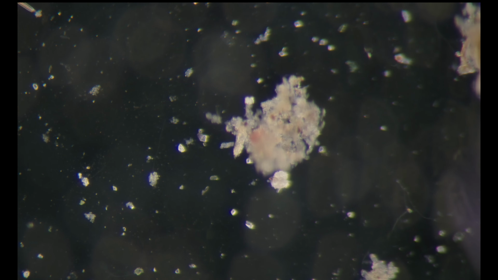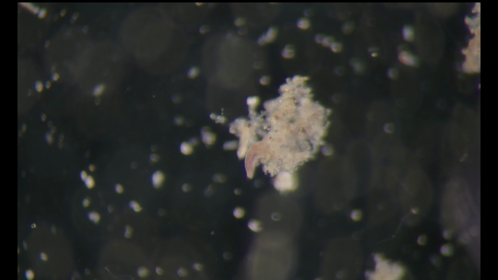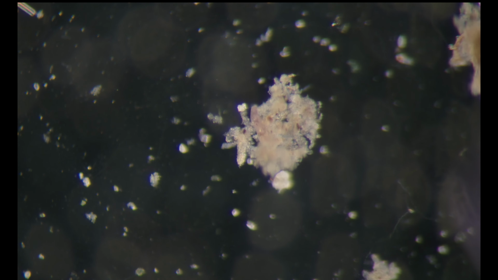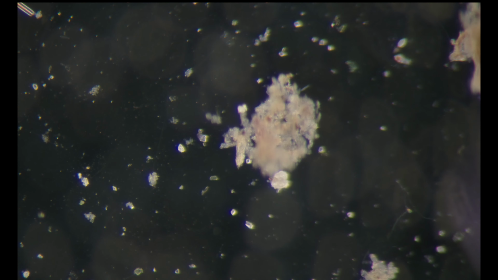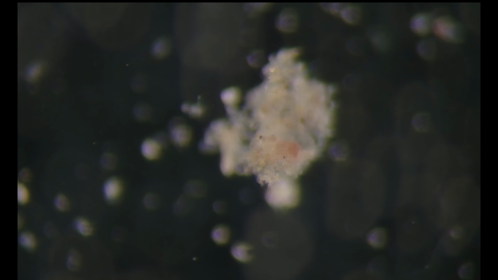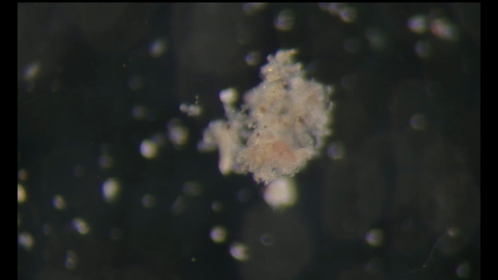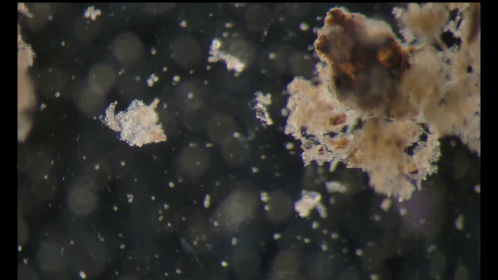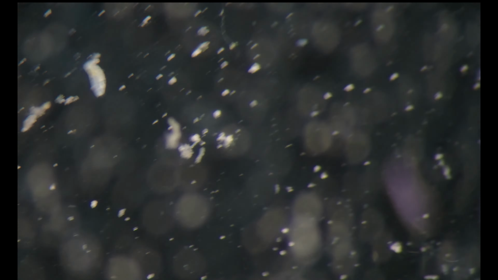We can see here one of the nice red hypotrichs. Could be Oxytricha. But where are our amoebas?